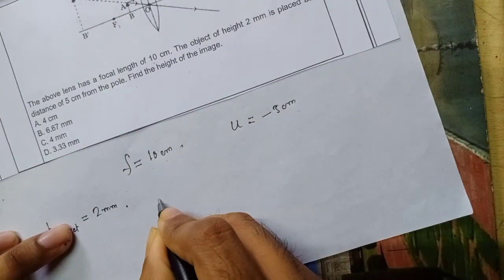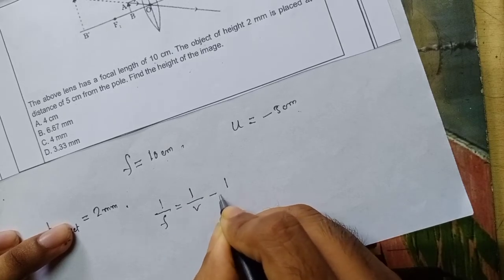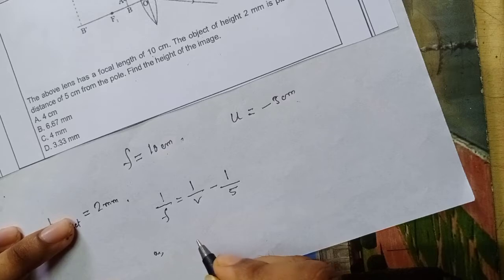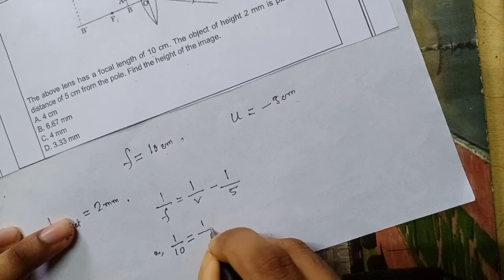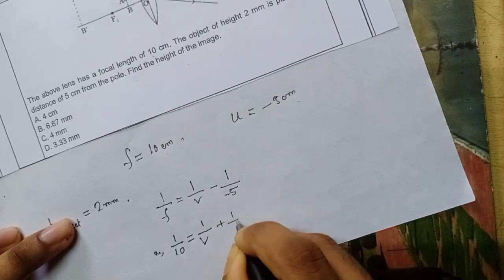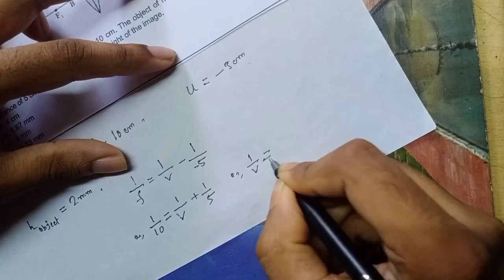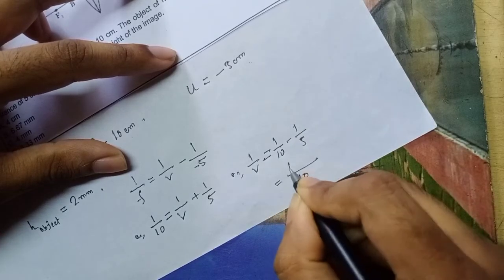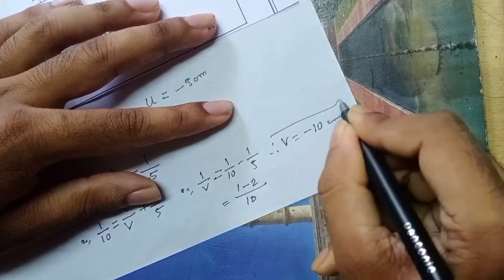Now using lens formula, 1 by f equals 1 by v minus 1 by u. Here f is equal to 10 centimeter, so 1 by 10 equals 1 by v plus 1 by 5, or 1 by v equals 1 by 10 minus 1 by 5, which equals 1 minus 2 over 10. Therefore v equals minus 10 centimeter.